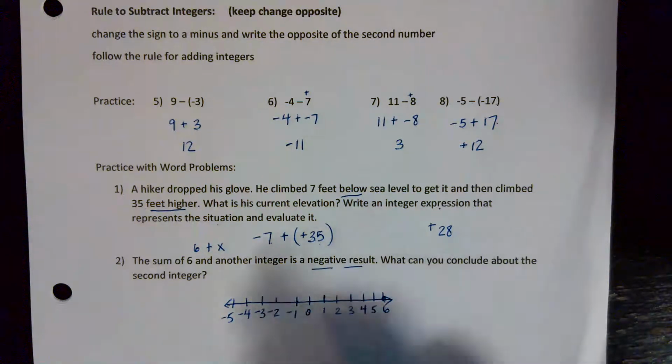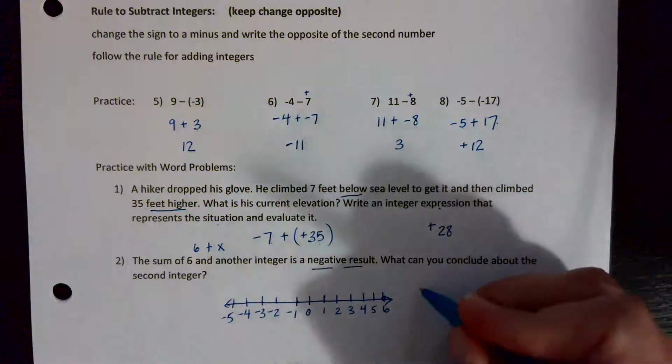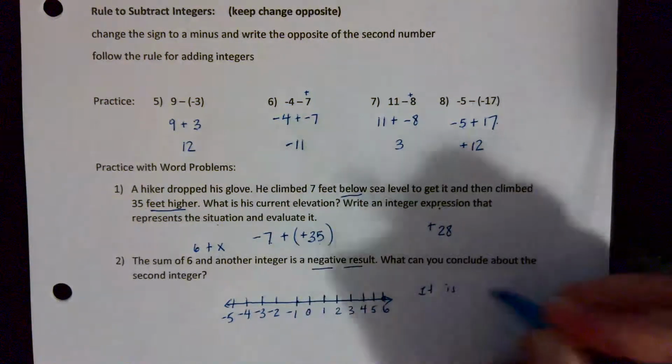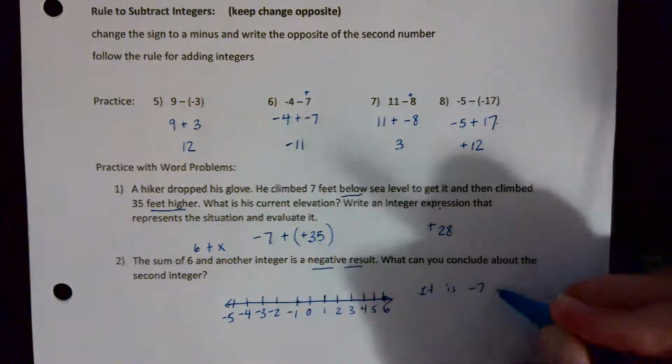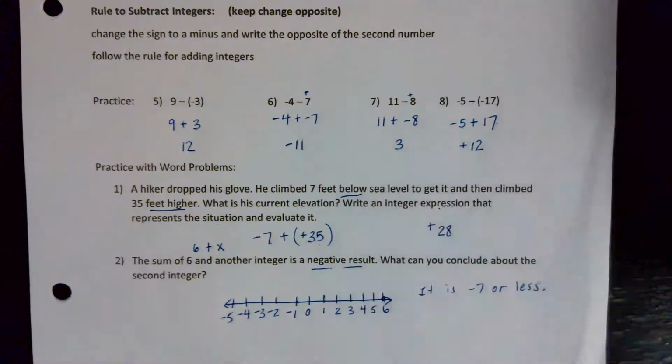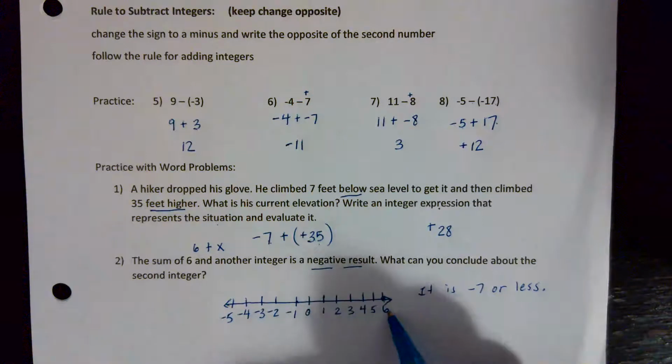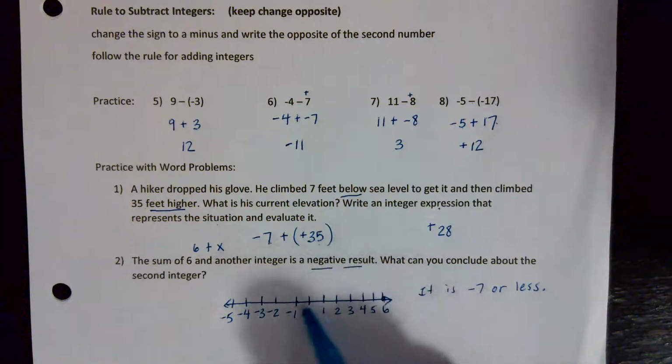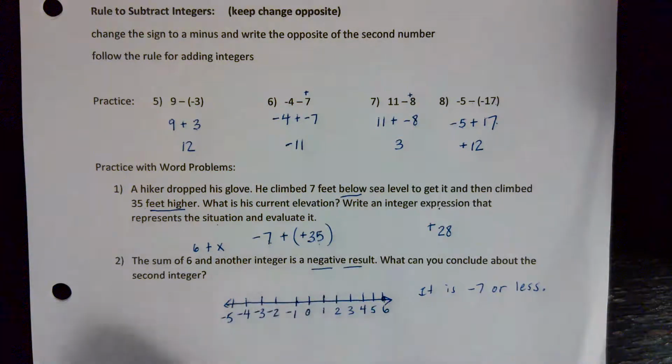So what can we conclude about the second integer? It is -7 or less. If I had -6 plus 6 would be 0, and that's not negative. So I'm adding either a -7 or a number that's even less than that.